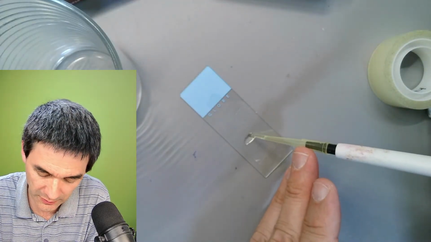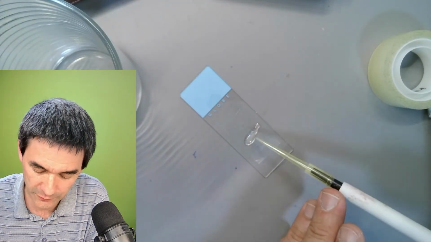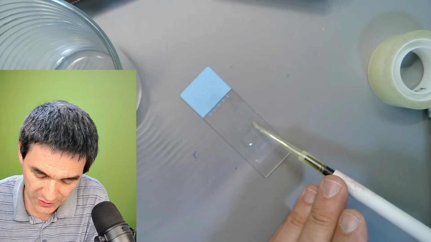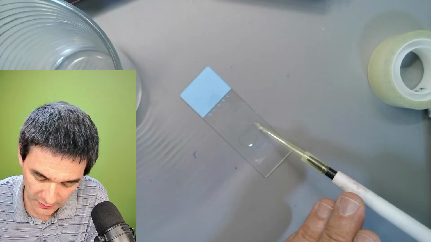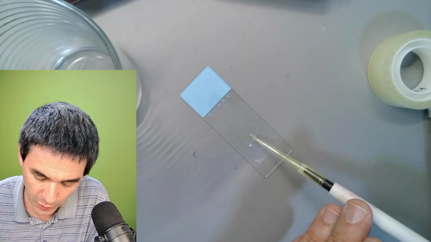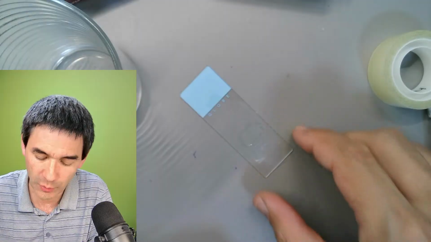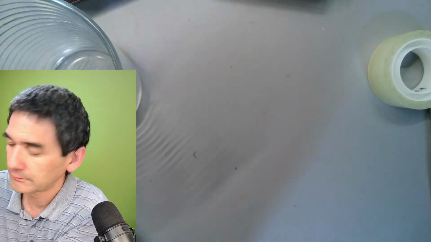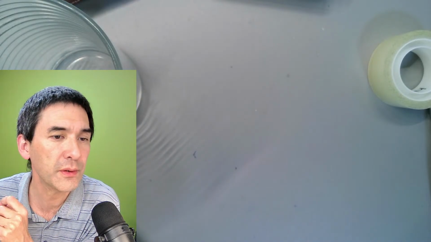Okay, all you want to do is add a little bit of oil and carefully spread it. Because of the refractive index of the oil, the skin will become more transparent. The oil will also dissolve the glue a little bit. And yes, let's go back to the scope view.